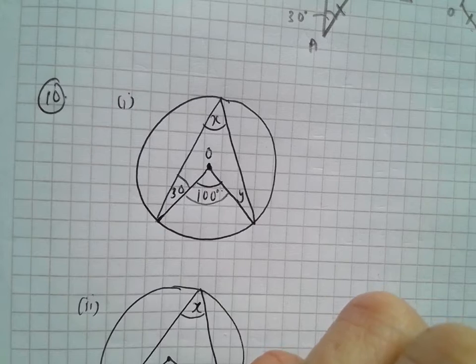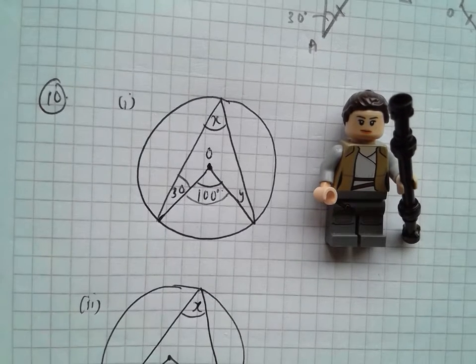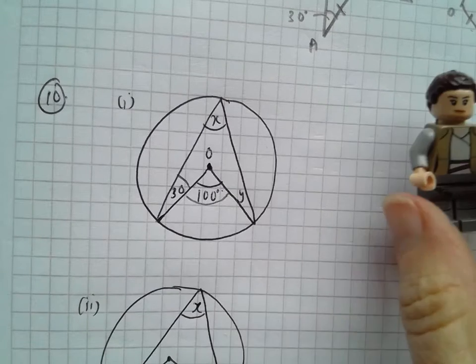And I have somebody here trying to get Ray back on screen. So there's Ray back on screen for a moment, but she'll have to move. So there she is back on screen.